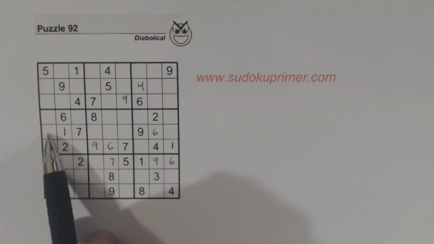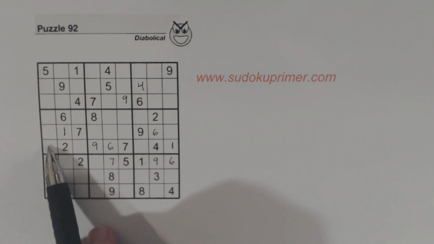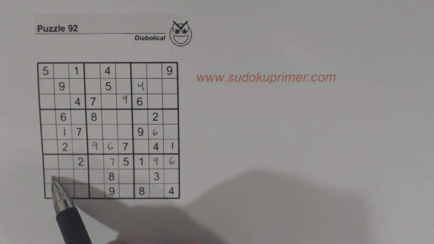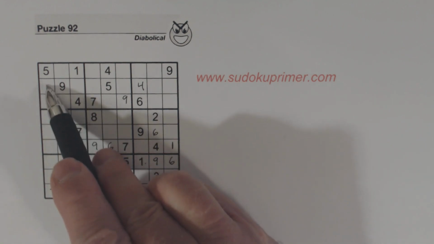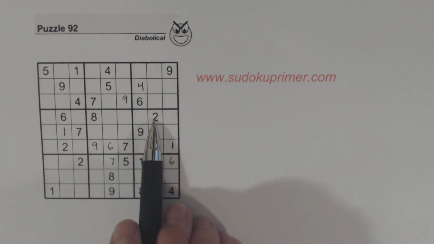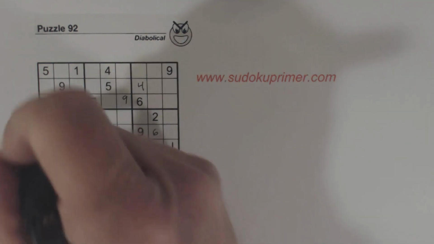So here we've got a 3, 4, 8. Here we've got, with that 4, we've got a 3, 8. And here we've got a 3, 4, 8. So that means this cell and these 3 cells are 2, 6, 7, and 9. Now we've got a 2, 6, and 7 here, so we know that is a 9.